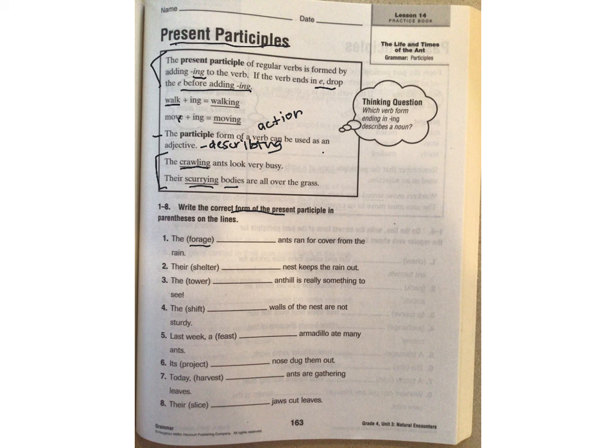The blank ants ran for cover from the rain. So I need to change forage into foraging. I know there's an E at the end that I'm not going to use, so I'm going to cross that out, and then add ing. Foraging means they're searching for things. The foraging ants ran for cover from the rain.